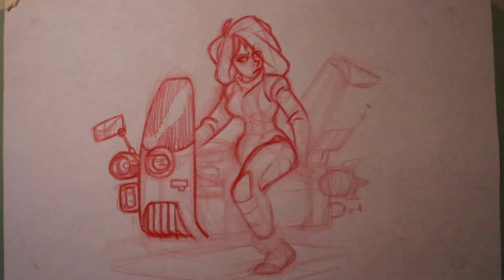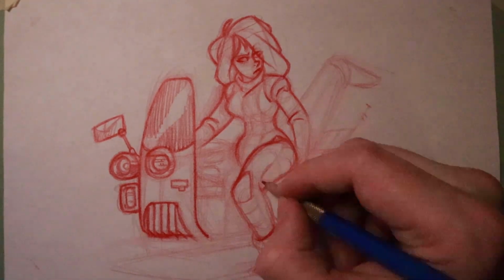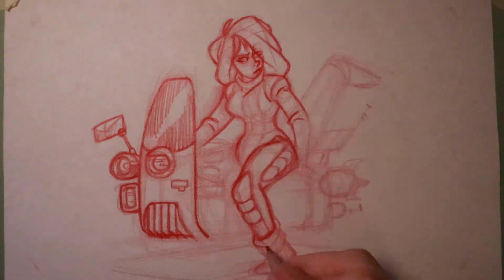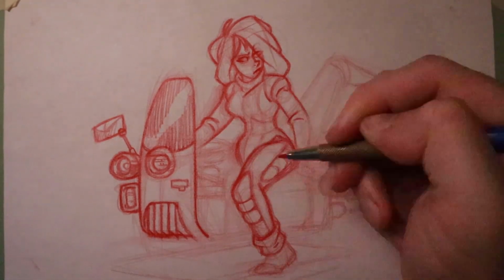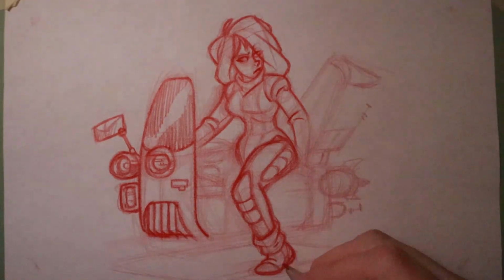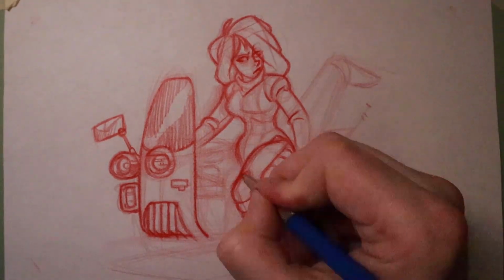So a lot of times I try to think of a fold as like a half a tube, and try to give that volume. You're not drawing the entire thing. You don't want to draw every fold on a piece of fabric, at least not for the style that I work in.